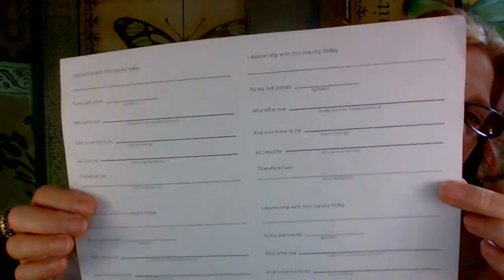And of course, we'll be learning more about the South in the upcoming Sacred Living with the Four Directions, and you'll be running an experiment to work with the South. It's super fun. But for today, on your little sheet of paper, you will mark on the top line, what is your inquiry today? I desire help with this inquiry today. Just take a moment and write down a question or a situation that you'd like some insight or healing even with.